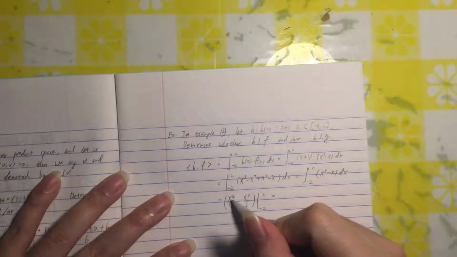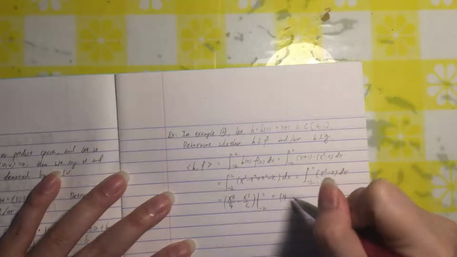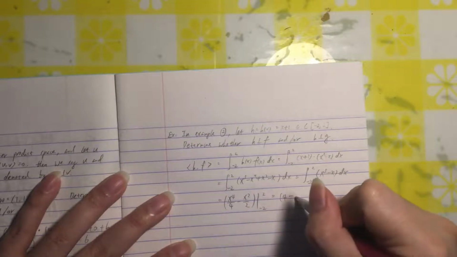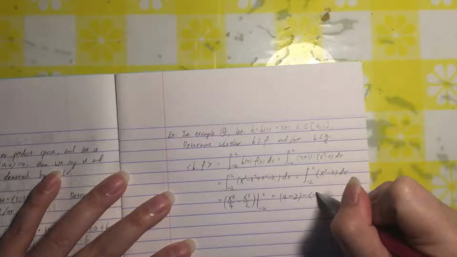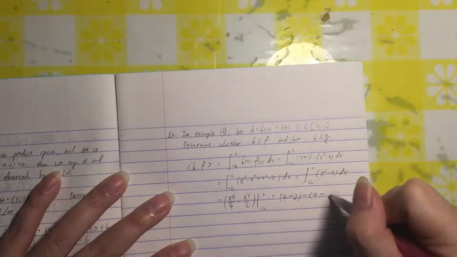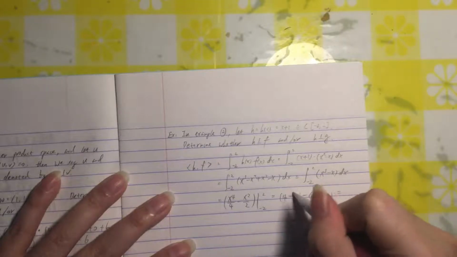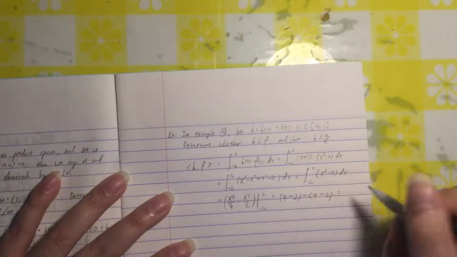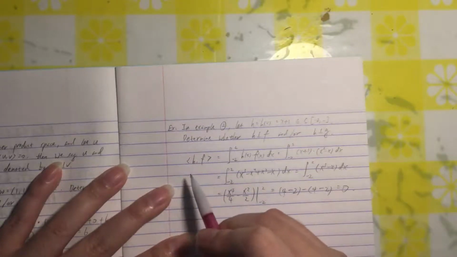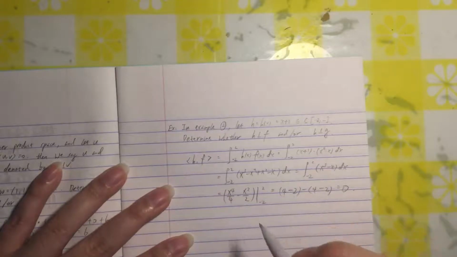If I plug in 2, 2 to the power 4 is 16. 16 over 4 is 4. If I plug in 2 here, 2 squared is 4. 4 over 2 is 2. Next, plug in -2. -2 to the power 4 is 16. 16 over 4 is 4. If I plug in -2 here, -2 squared is 4. 4 over 2 is 2. 4 minus 2 is 2. 4 minus 2 is 2. And 2 minus 2 is 0. Since the inner product of h and f is 0, that means h is orthogonal to f.